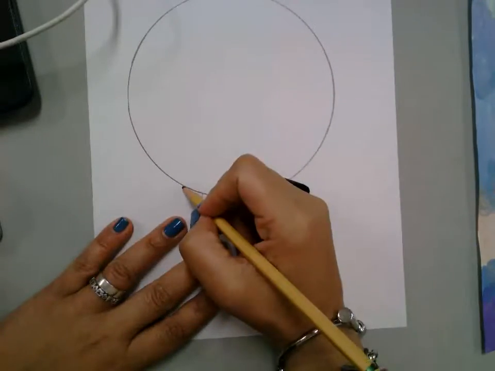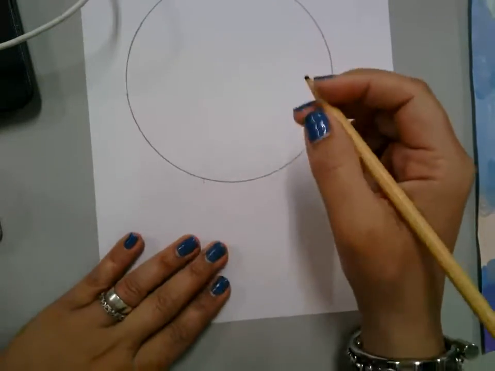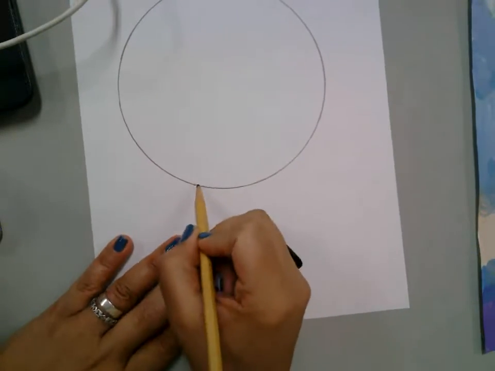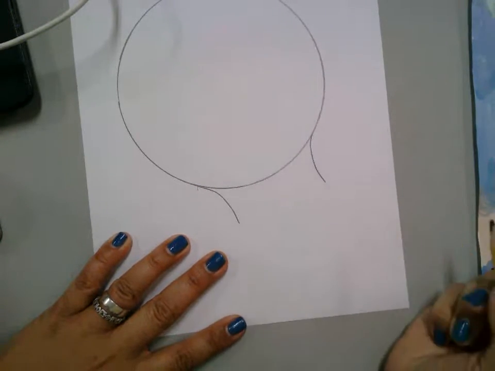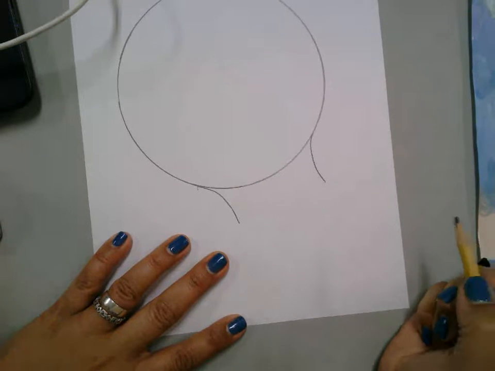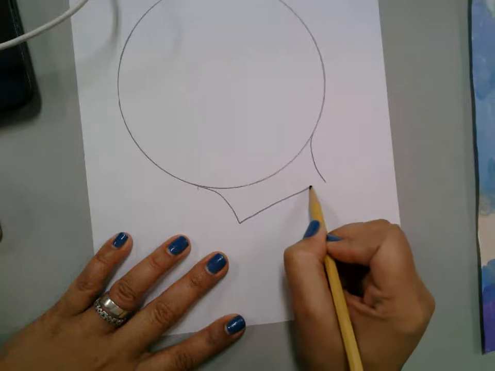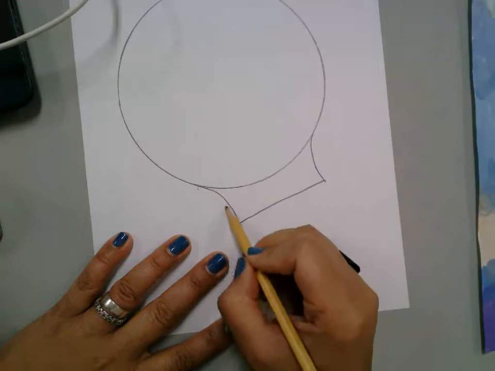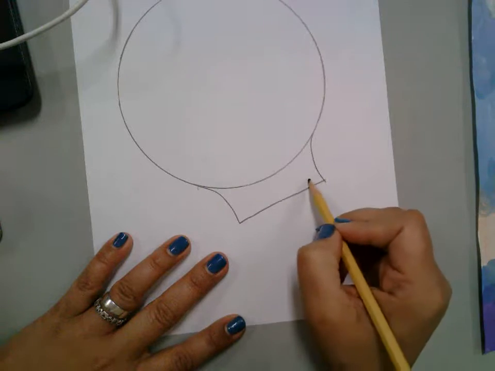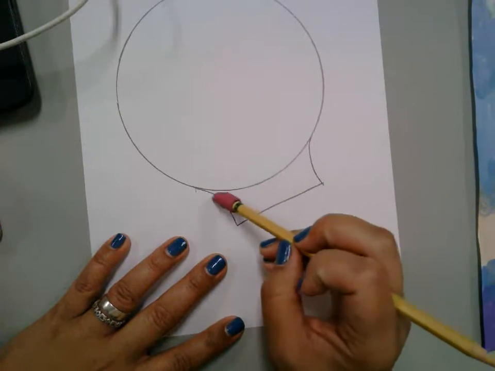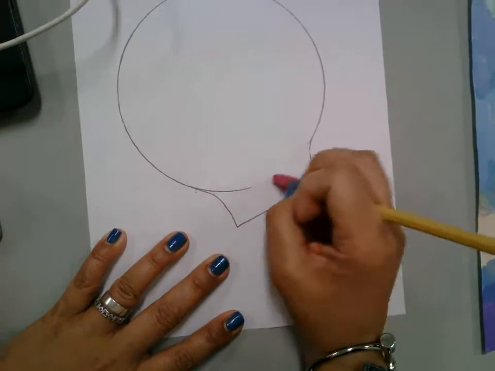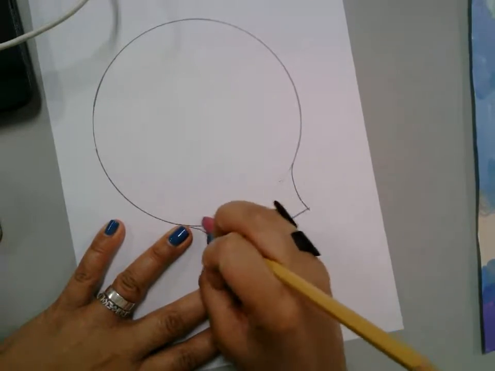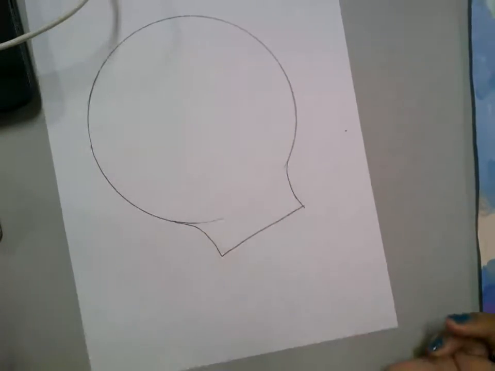Right under your circle, we're going to create the bottom part of our hot air balloon. So I'm going to take two lines that are slightly curved like this and like this. Now we're going to close it like this. So we used a curved line, and a horizontal line. This line right here that's part of the circle will be erased because we don't need it anymore. And now we have our hot air balloon.